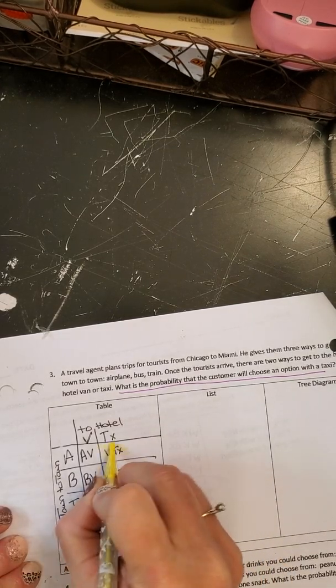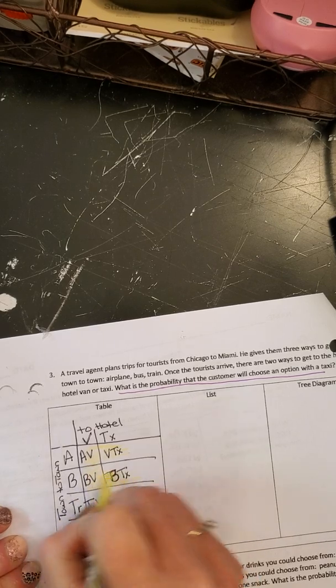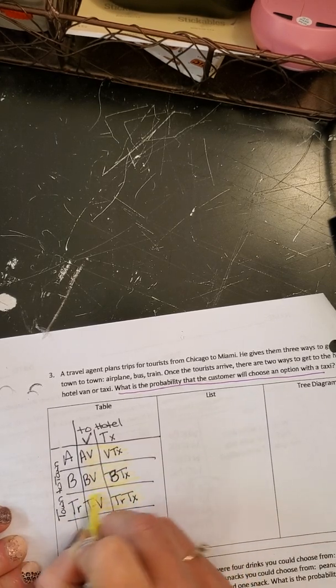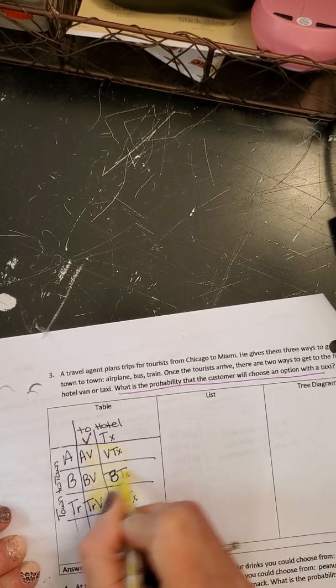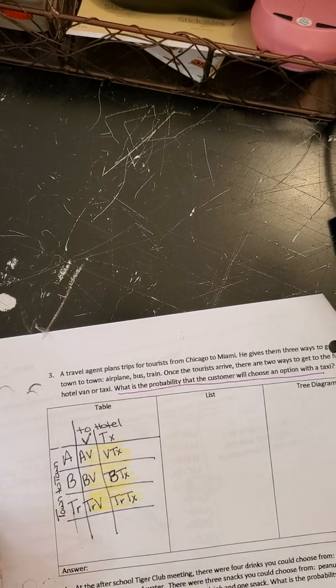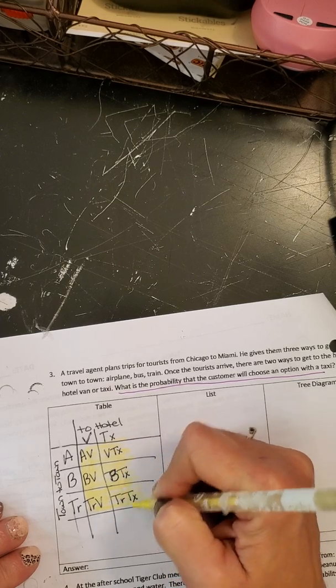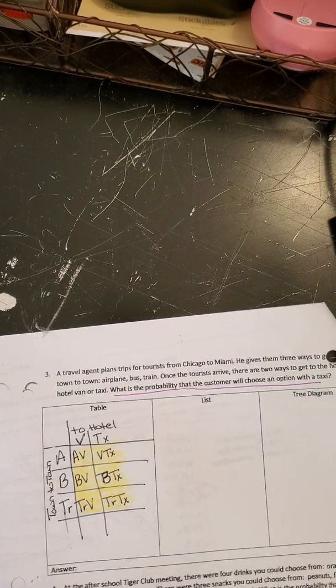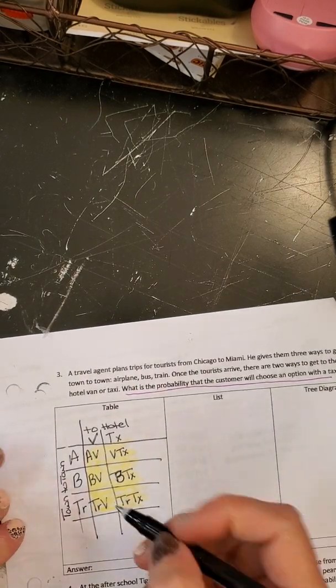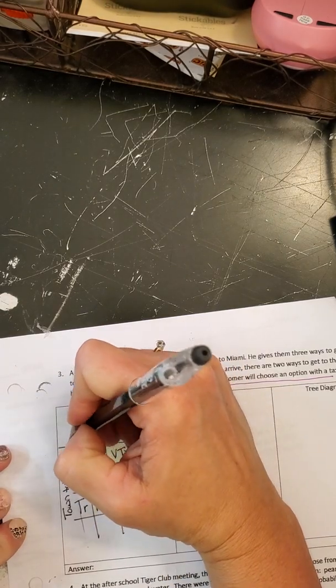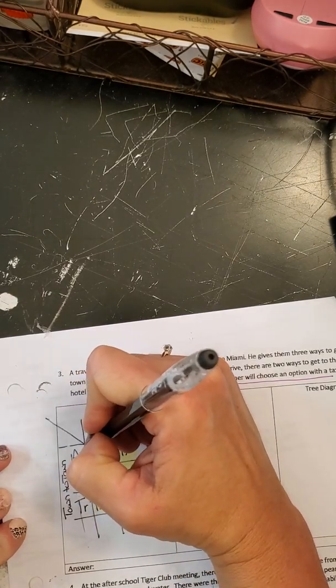So here are our outcomes. Those are your outcomes. This is also called the sample space. We need to make sure we get that vocabulary in our head. Let's go ahead and put an arrow right here.